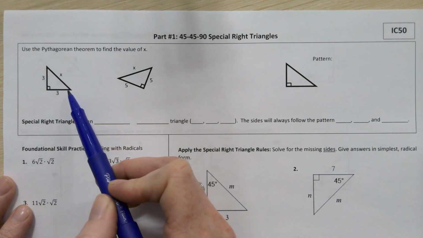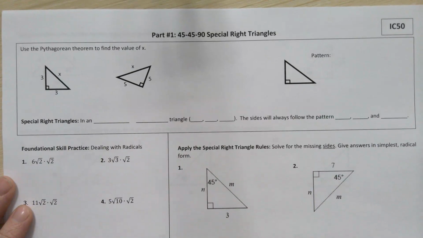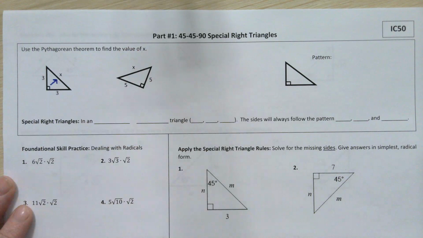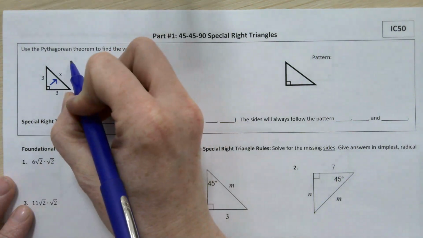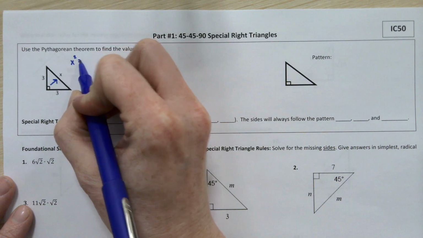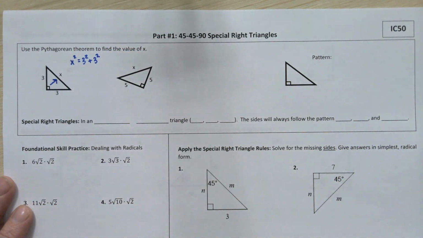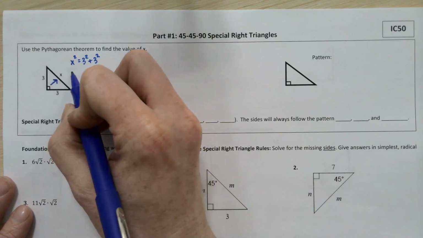We have a couple of triangles here where 2 out of the 3 sides are given. So if we remember what we know about the Pythagorean theorem, we would identify c as the side that is opposite the right angle. So this c squared equals a squared plus b squared equation would look like x squared equals 3 squared plus 3 squared. Feel free to pause this and then come back and watch once you try these, if you'd like to try them on your own.